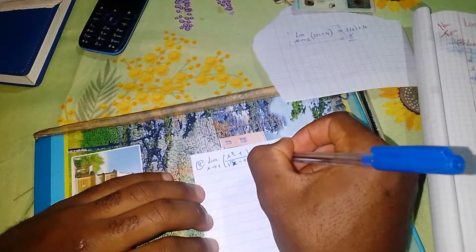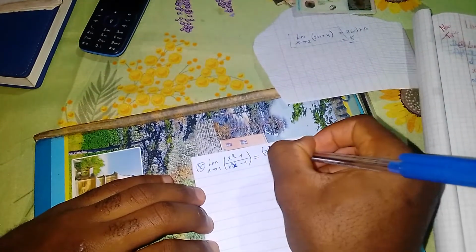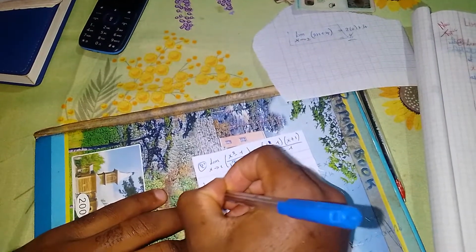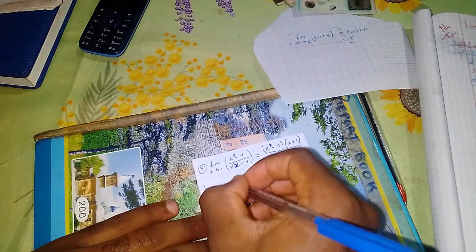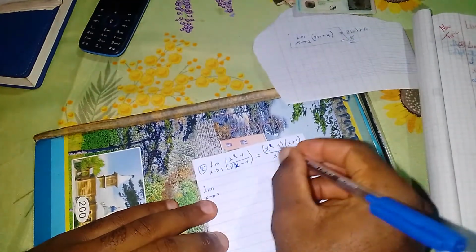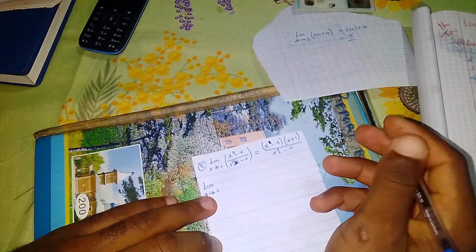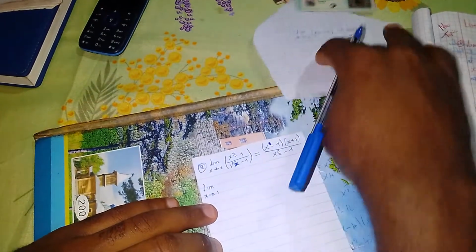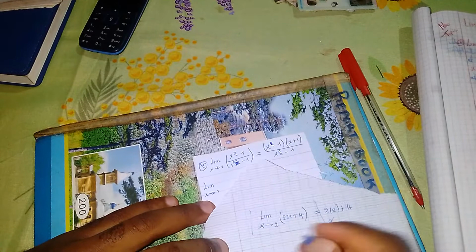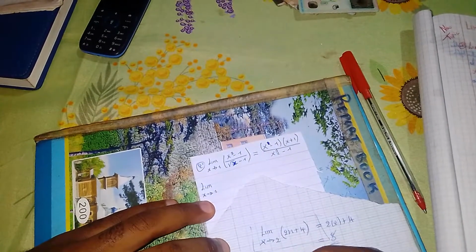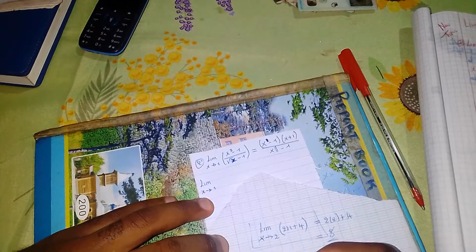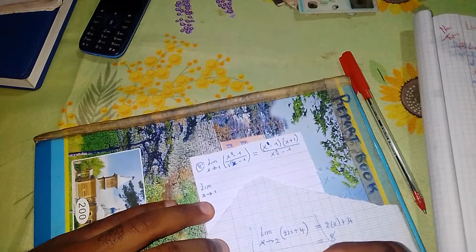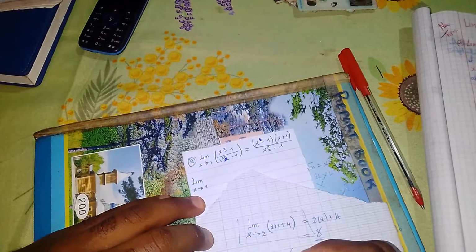Root of x is the same as x to the power a half, minus 1. We will have again here the limit as x tends to 1 of... if you open up all of this, we shall have, hope you can do that. You can open all of this. Should I open it in a rough sheet? Let me just open it in a rough sheet. I don't want to make my work bulky and very nasty. So if we open that, we'll have x squared plus x minus x. You see that this and this will cancel, minus 1.